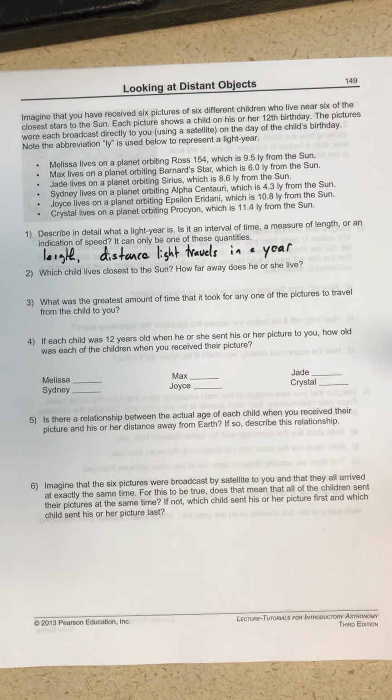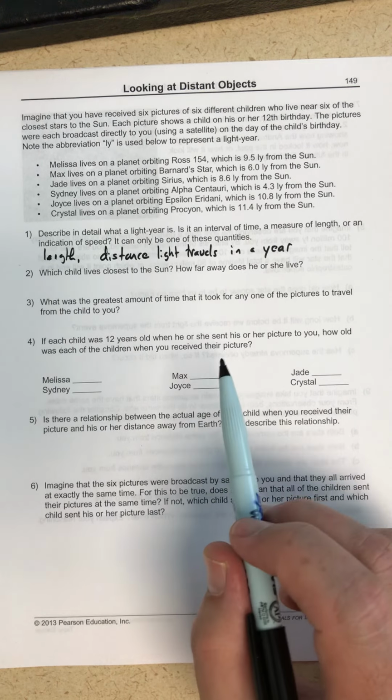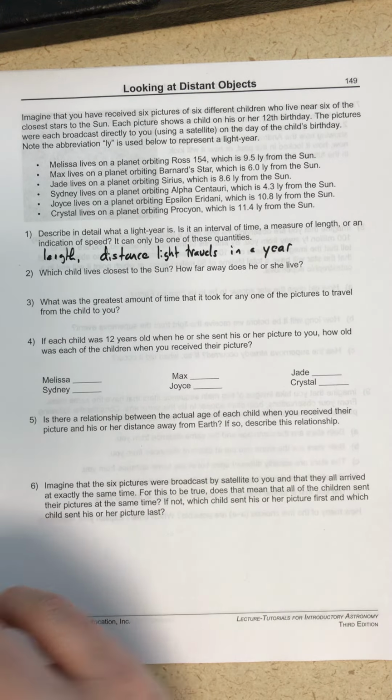If I know that there is an object in space that is a light year away, then I'm always seeing what it looked like a year in the past because the light took a year to travel from there to here. All right, let's go to question 2.